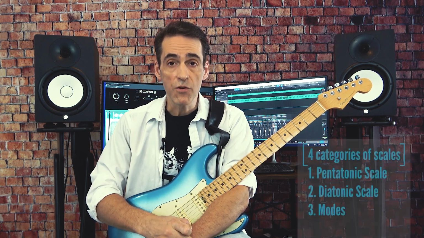So the first category for our scales are pentatonic scales. They're awesome, they're simple, and they never stop being useful. Diatonic scales can be used in a lot of musical situations, not as many as the pentatonic, but they're still great to know, and they add a certain flavor, a certain melodic sweetness, you might say, that the pentatonics might not offer you, okay?